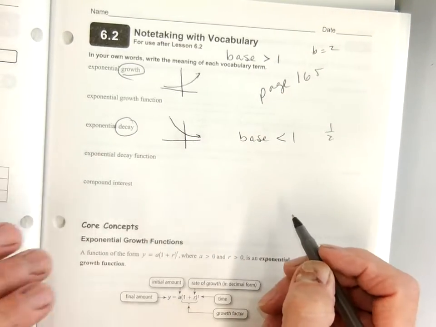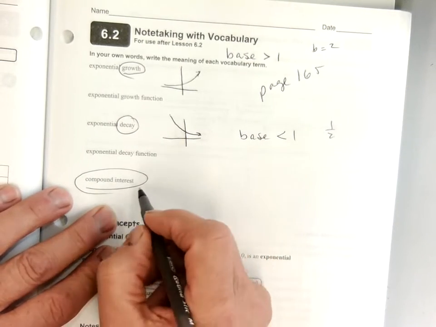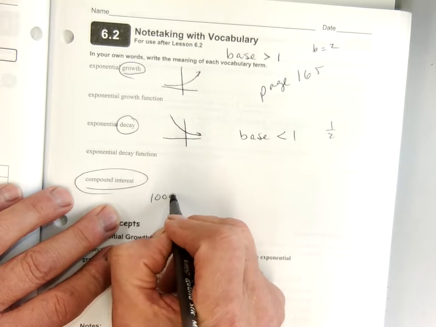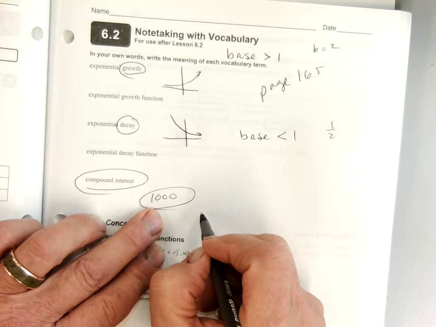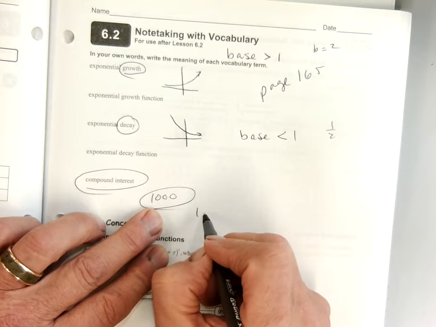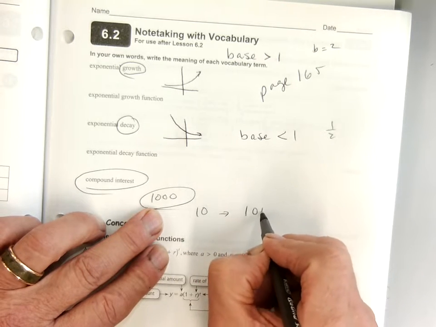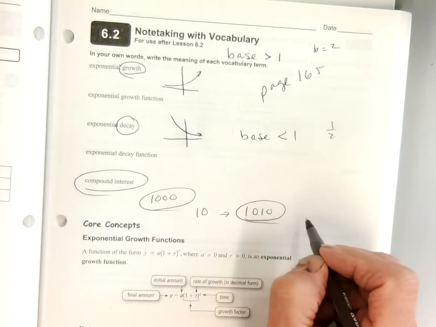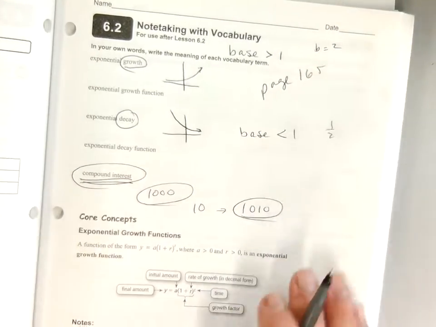So compounded interest is something we're going to also talk about. Compounded interest is an exponential function. So if you put money in the bank, let's say $1,000, it's going to grow. As it grows exponentially, because of the interest you make, let's say you make $10, now you've got $1,010. Well, you're going to make money on your interest, and then you're going to make money on that. We're going to look at this later. That is going to be in our notes, okay?